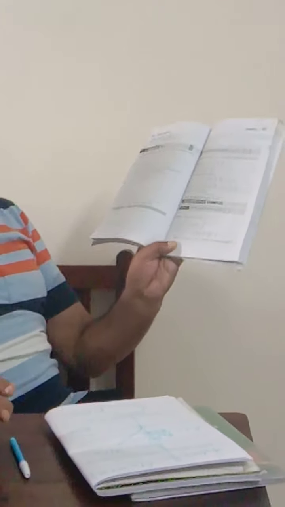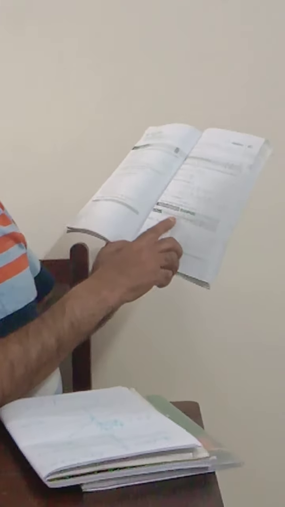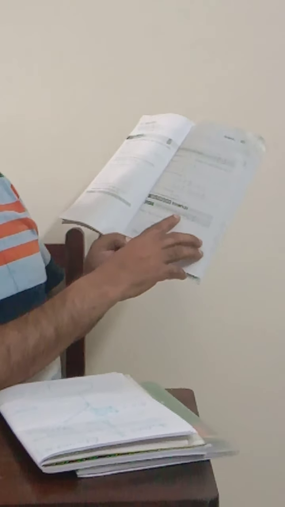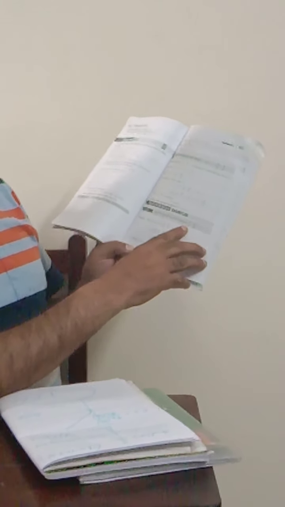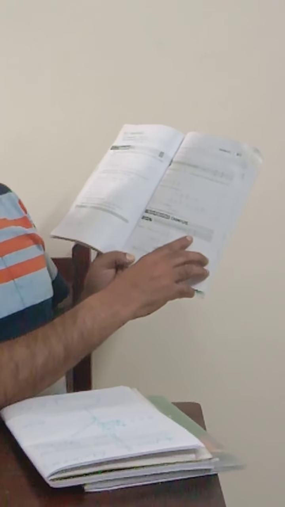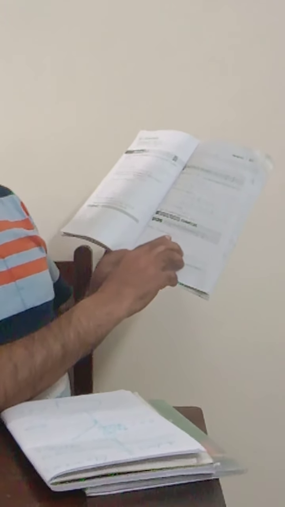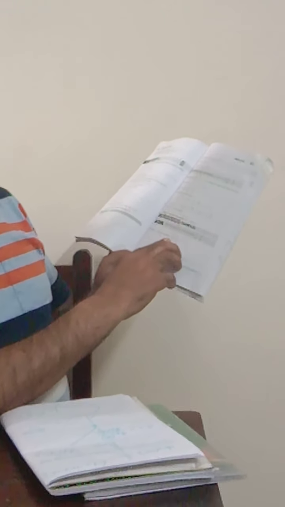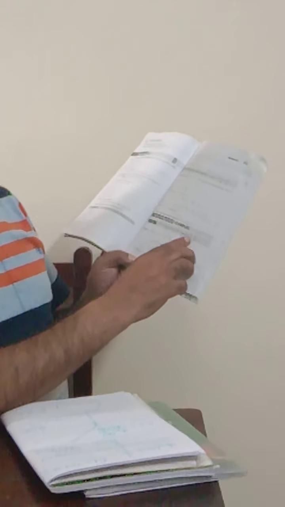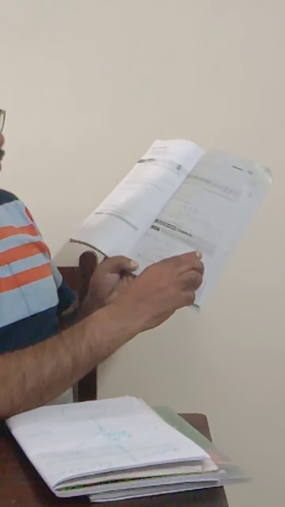An important example of this type of form: suppose you have to find the asymptotes of the hyperbola x square upon a square minus y square upon b square equals 1.